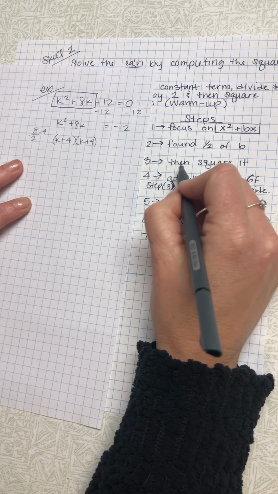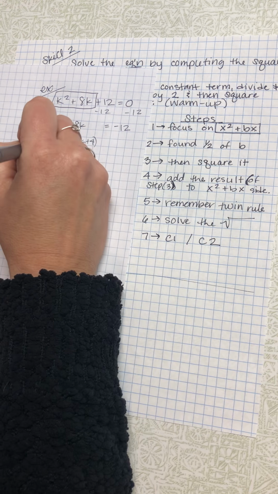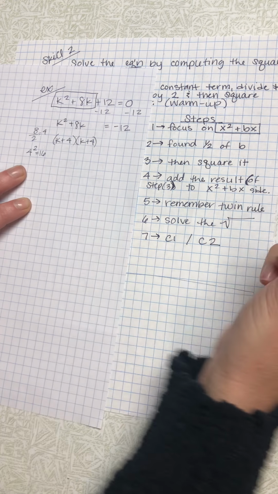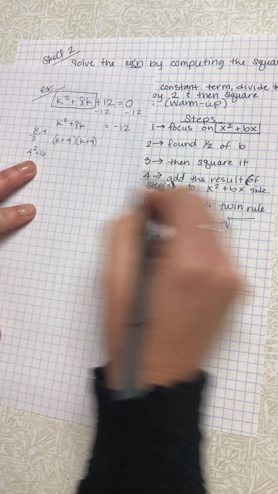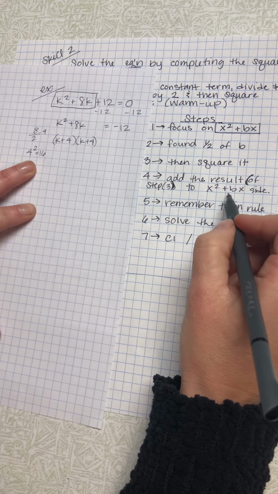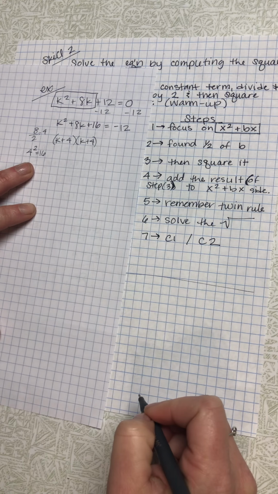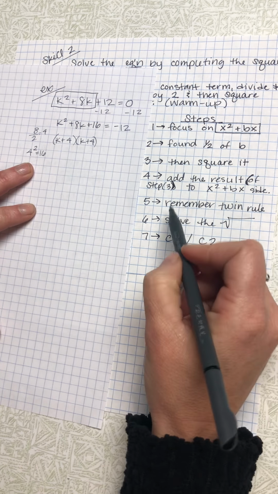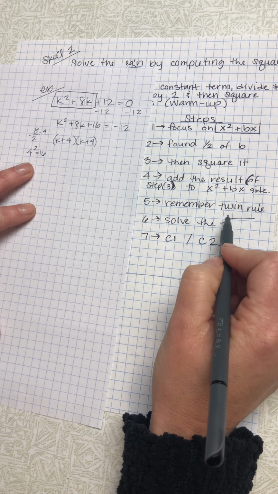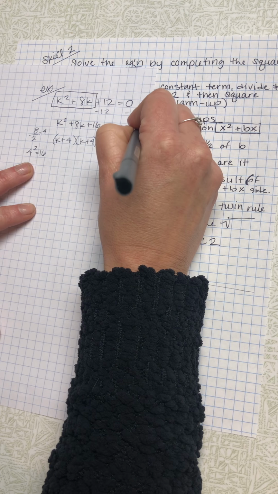Now I square what I found, the answer to number 2. So 4 squared is 16. Add the result of 3, so 16, to the x squared plus bx side. So plus 16. Then step 5, remember the twin rule. If I do it to this side, then I have to do it to this side.